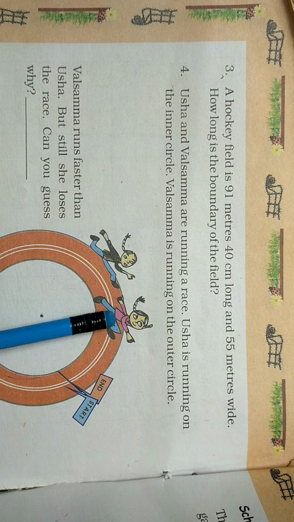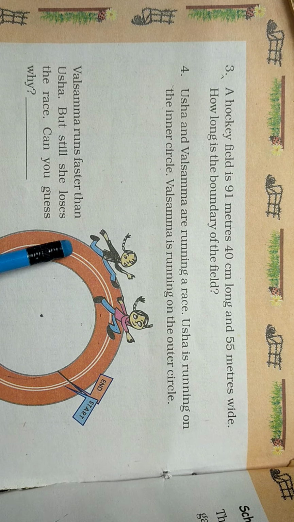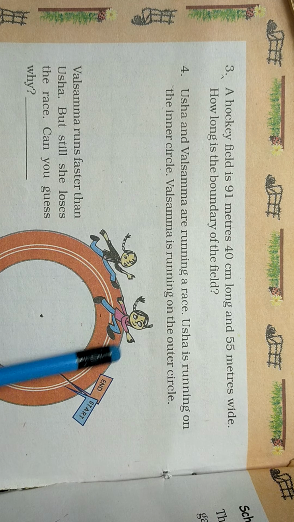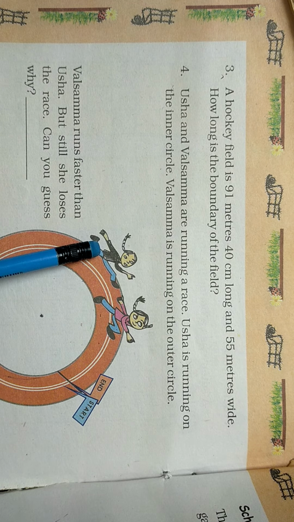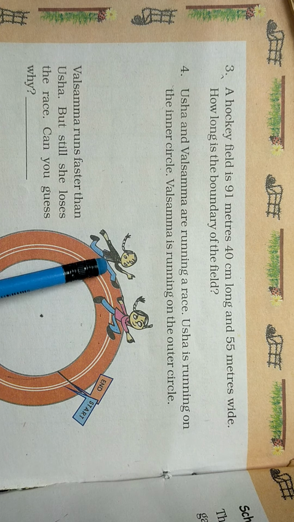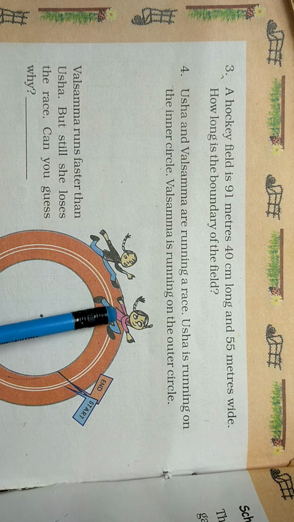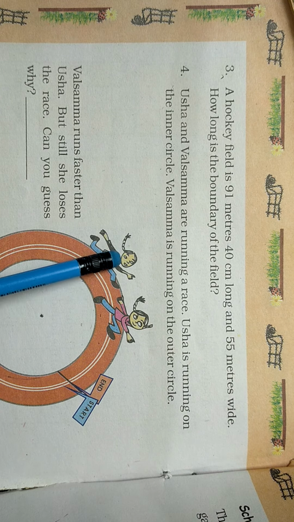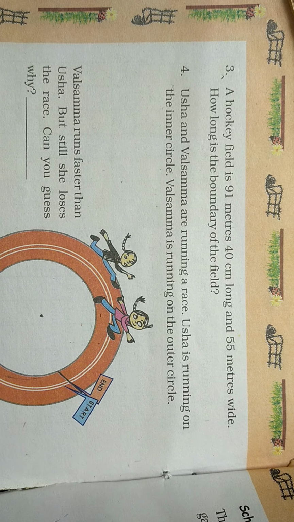Then Usha is running on the inner circle. Where is Usha? She is running on the inner circle. Valsamma is running on the outer circle. Right? Two participants are there, Usha and Valsamma. They have taken part in the running race. So Usha is running on the inner circle and Valsamma is running on the outer circle.